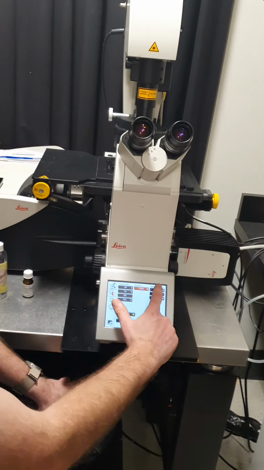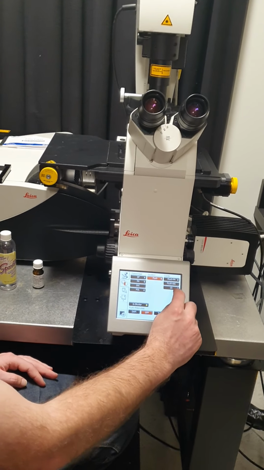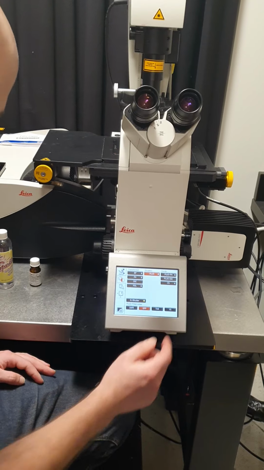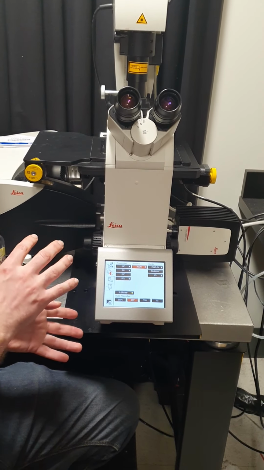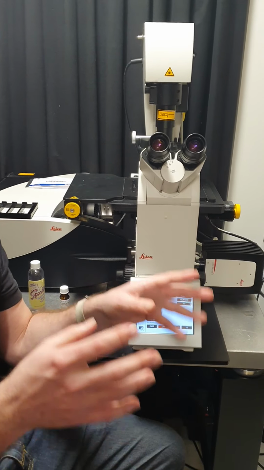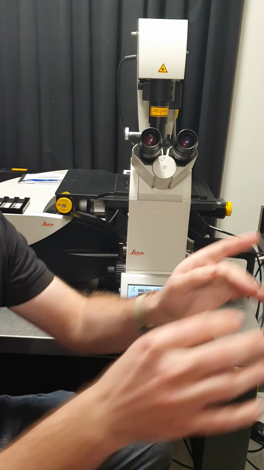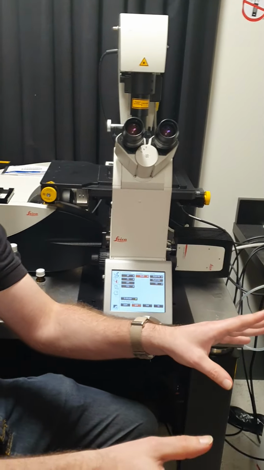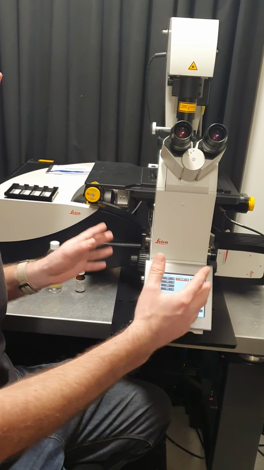And then CS, you can sort of ignore these, but CS, this is confocal scanning. Okay. And everything that we're adjusting here, you'll see is also adjustable in the software itself. So usually when you're actually doing your imaging, you'll basically be running everything off of the computer and not really touching the microscope at all.